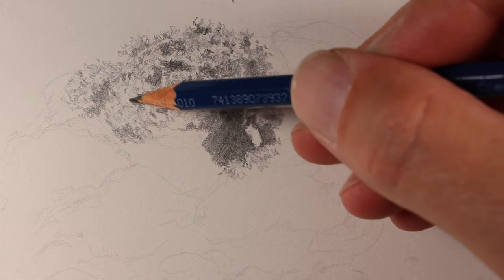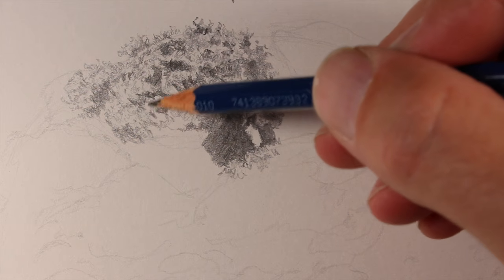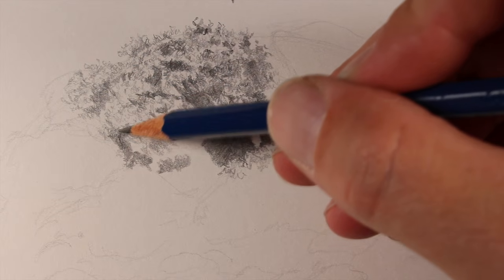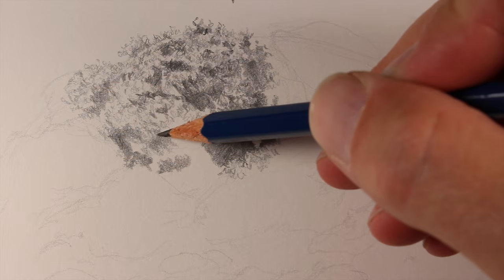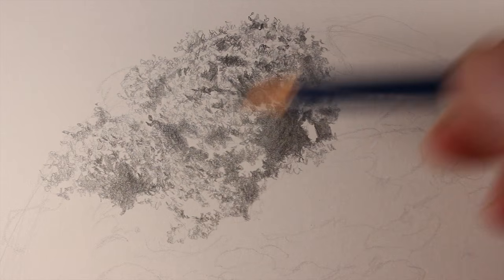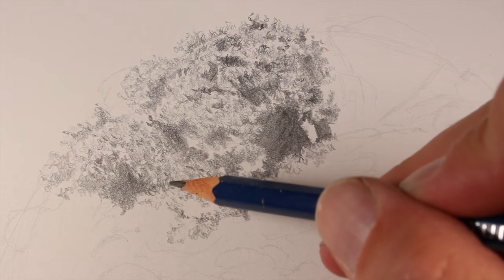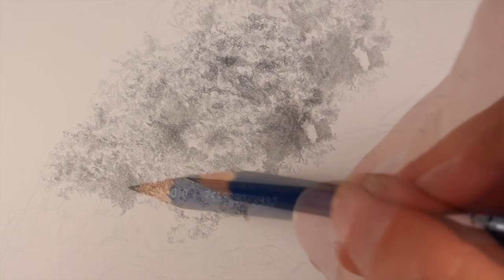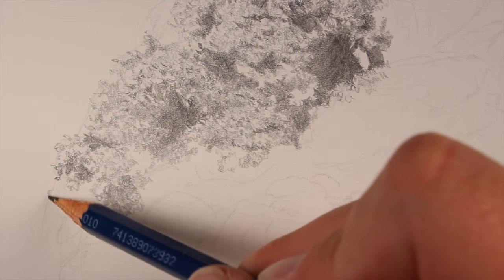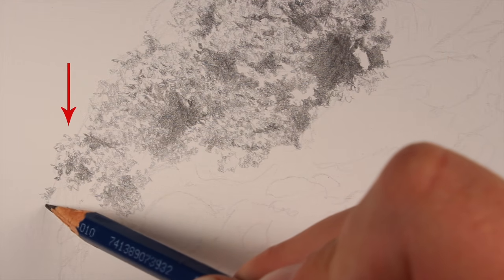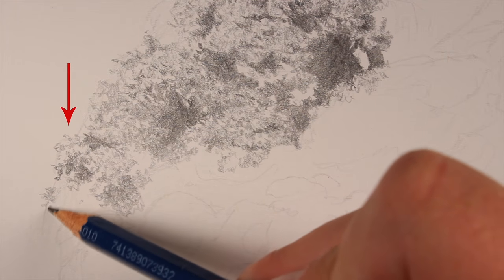We'll continue to work slowly considering the location of the light source, and in this case the light source is coming from above, meaning the upper portions of each clump of leaves will be lighter in value. There'll be midtones in between the lighter values and the shadowed sections which exist on the lower portion of each clump. We'll also want to add irregular edges around the canopy.